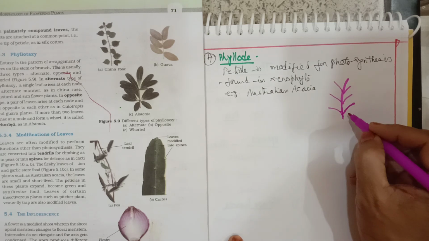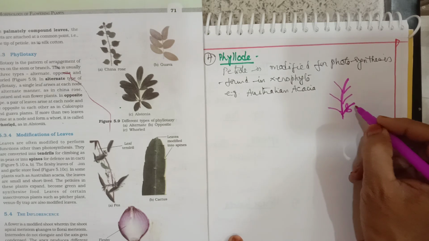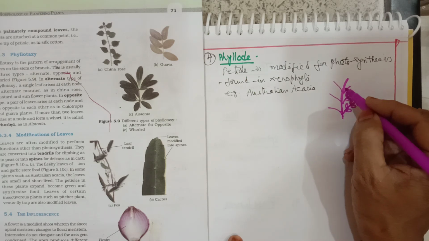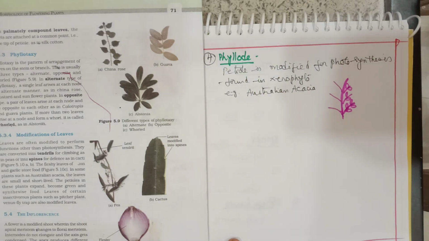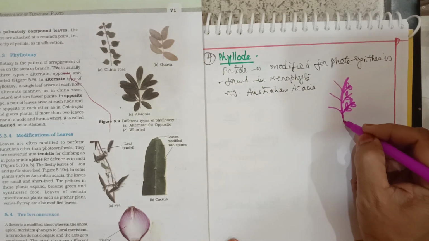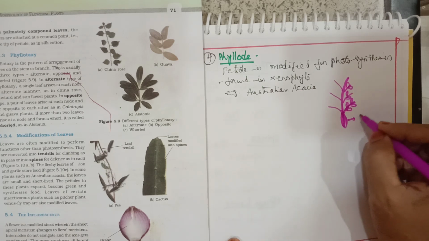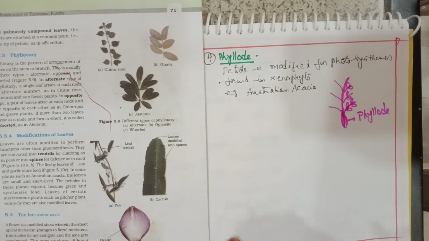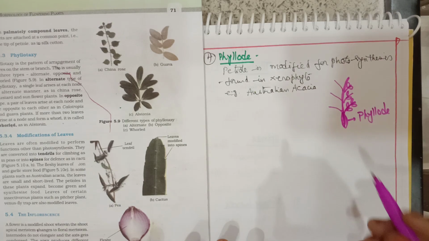These are the branches of rachis. On the branches of rachis, leaves are present. Then it is called a bipinnate compound leaf. Now what happens? This is the petiole. This part of the petiole will develop into a leaf-like structure. This is called a phyllode. This leaf-like structure developed by the petiole is called a phyllode.